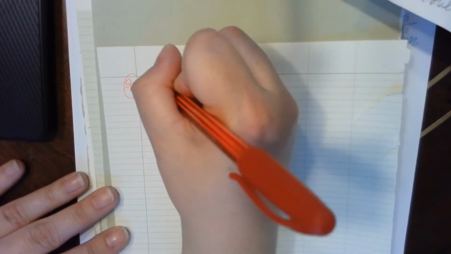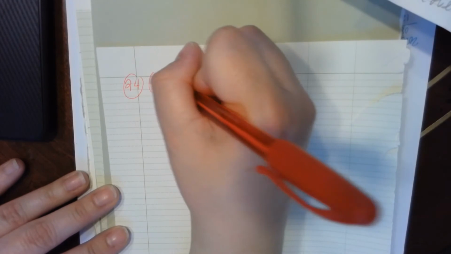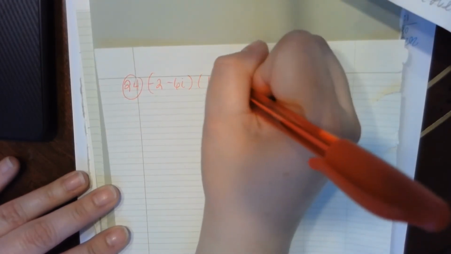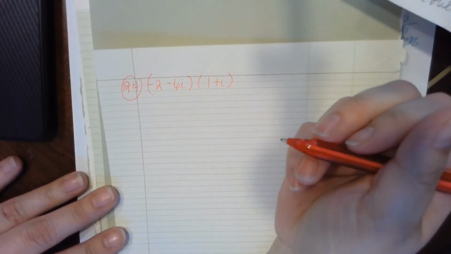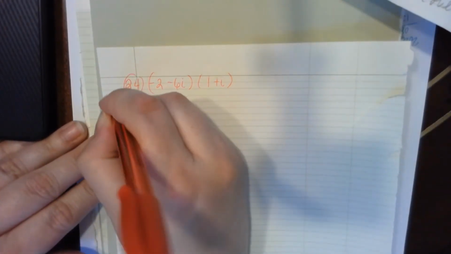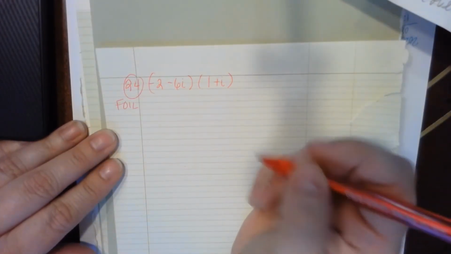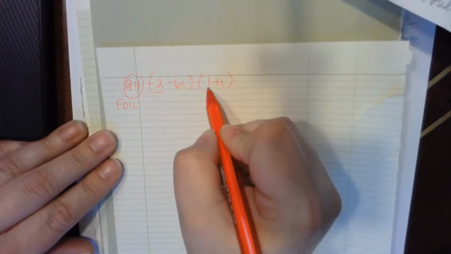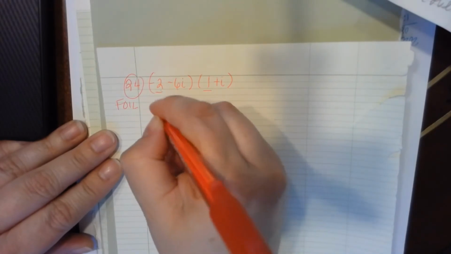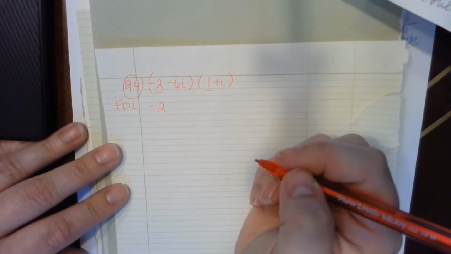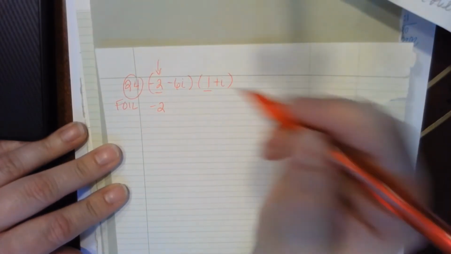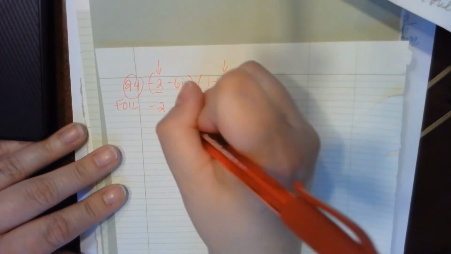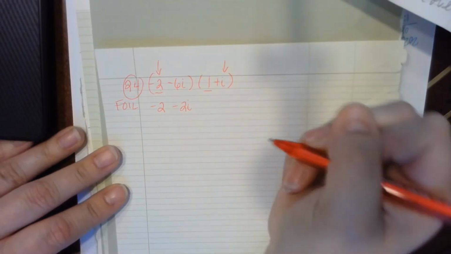Same thing. I've got a negative 2 minus 6i times positive 1 plus i. All right, so this time we'll do FOIL. My first numbers in each bracket, it's a negative 2 times a positive 1, so I'm going to keep that a negative 2. So that's my first. Now my outside numbers, negative 2 and i, will give me a negative 2i.